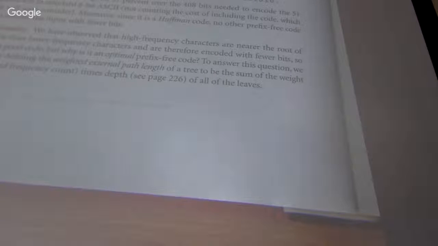I multiply the frequency by the depth, which is how many edges I use to get there. In other words, how many bits I use to encode that character. Then I do that for every single character and add it all up. That makes sense? That is the weighted external path length of the tree: the sum of the frequency count times the depth of all the leaves. Yes, you're happy with that?